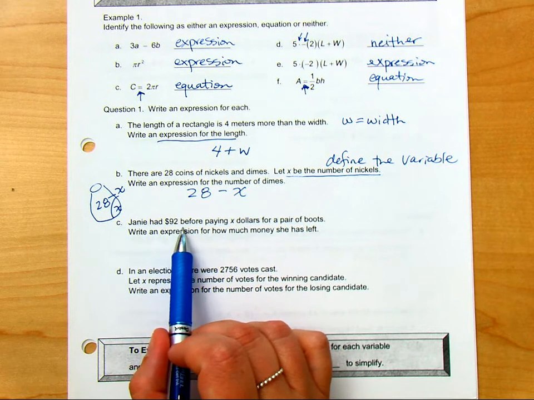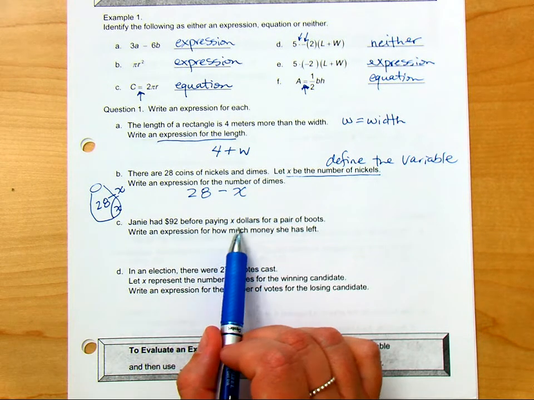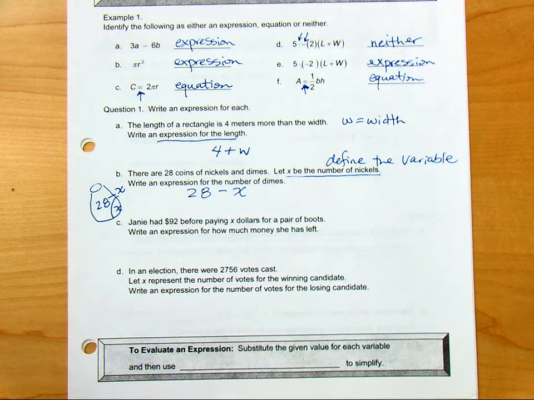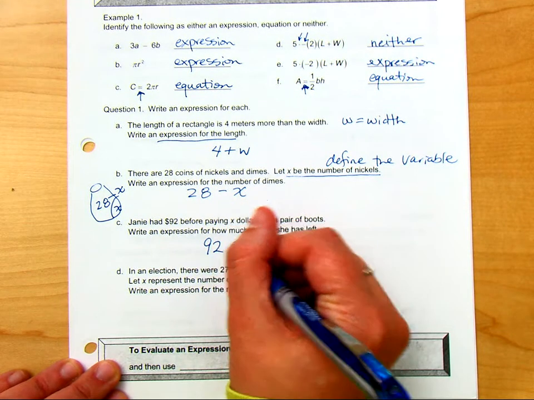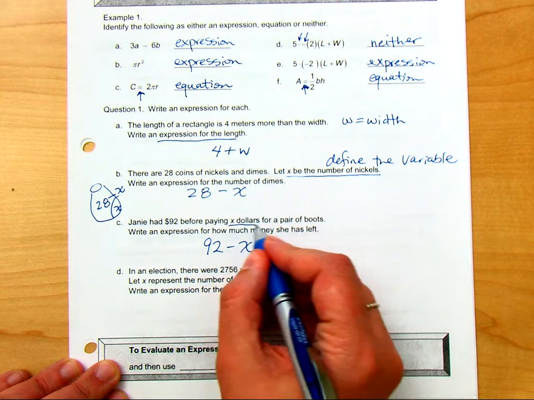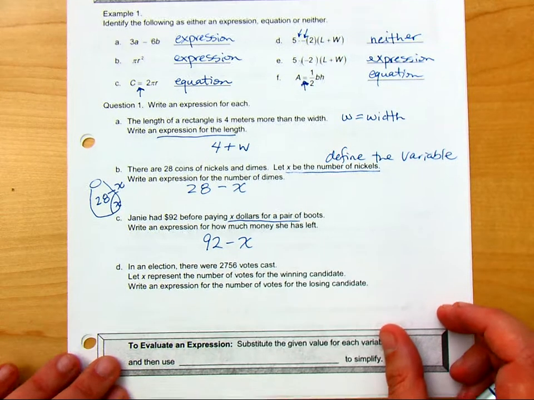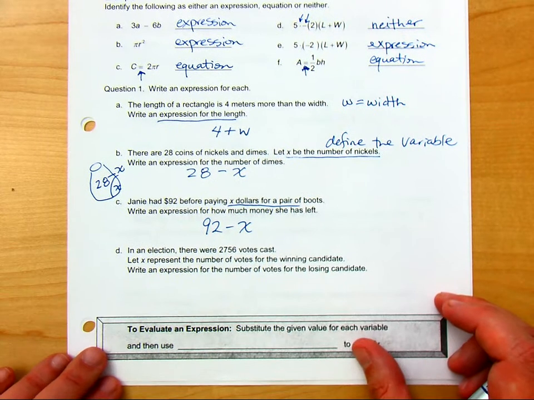The next one. Janie has $92 before paying X dollars for a pair of boots. Write an expression for how much money she has left. 92 minus X, the same thing. 92 minus X. This is how much she spent on the pair of boots. So that's how much money she'll have left.